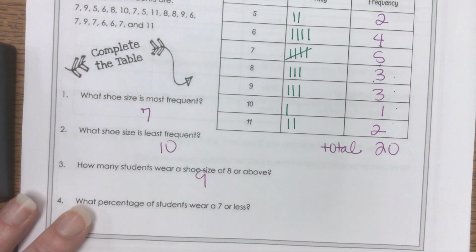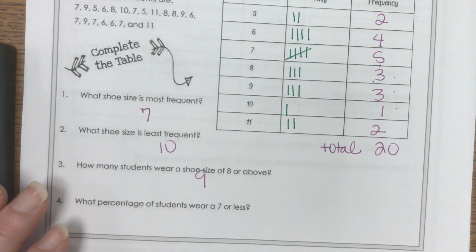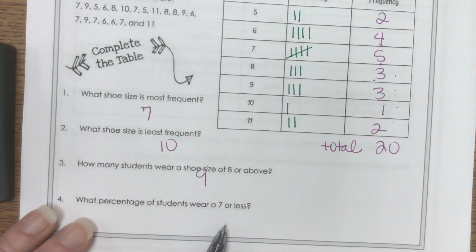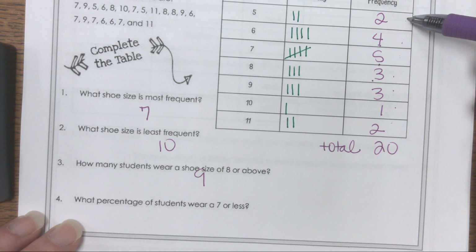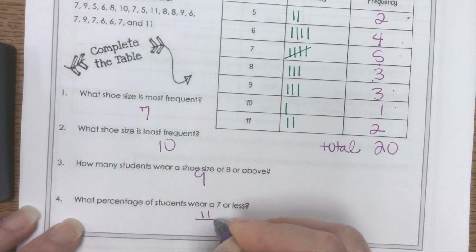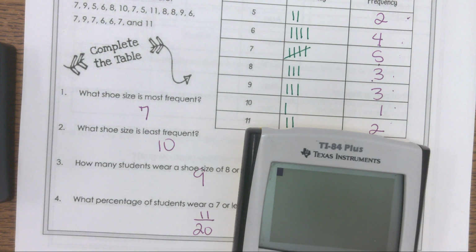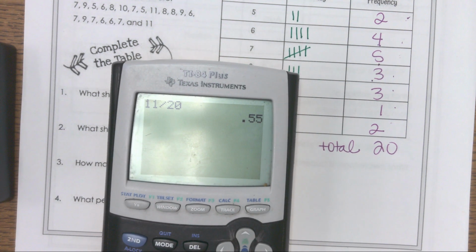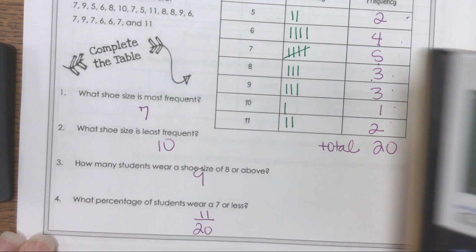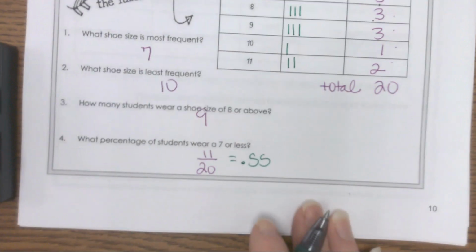Ooh, percentage. How do you find a percentage? A percentage is just like a fraction. What percentage, we'll write it as a fraction and then we'll type it in our calculator, wears a 7 or less? So let's add 7 or less. How many 7s or less? 11. And you said out of 20. Would you type 11 divided by 20 in your calculator? And that's what I get. Okay, 0.55. What percent is that? 0.55 is 55%.